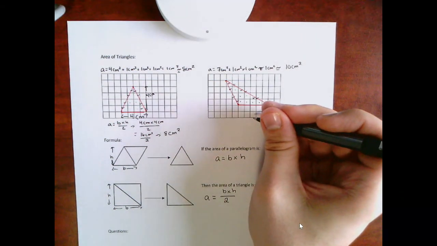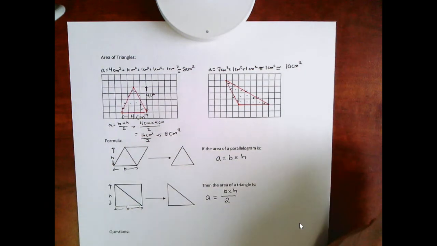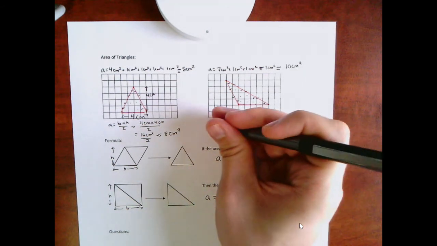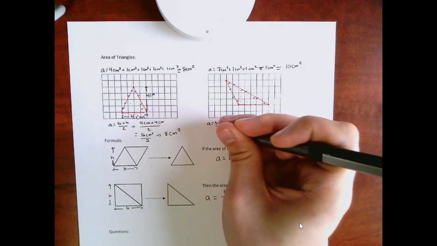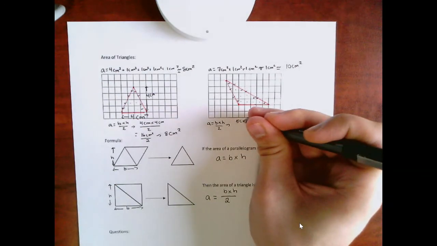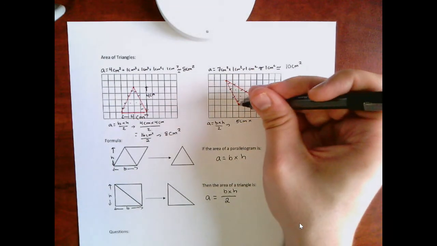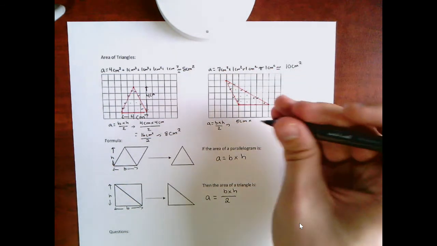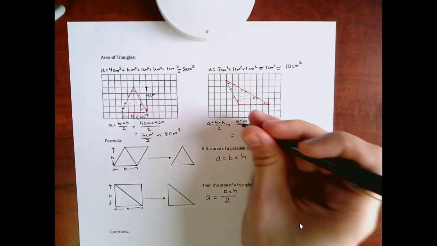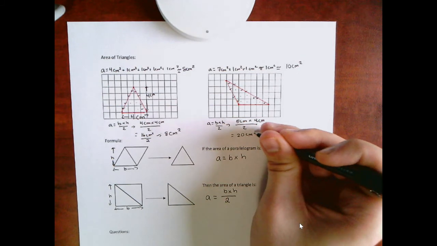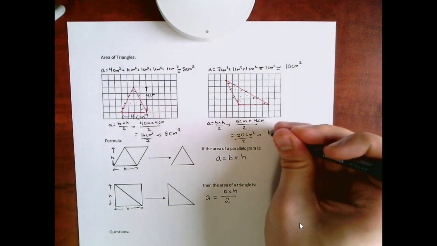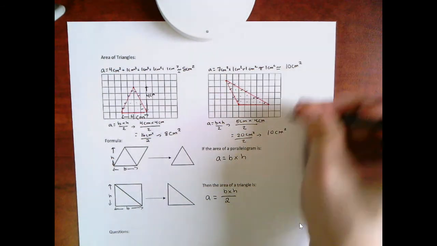And the same thing with this one. We can calculate the area of this one. Again, putting that information into our formula. Our base is 1, 2, 3, 4, 5. So our area would be base times height divided by 2, which is 5 centimeters times. Now, what's our height? Our height is all the way to the top. 1, 2, 3, 4. 4 centimeters. All of that divided by 2, which gives us 20 centimeters squared divided by 2. And 20 centimeters squared divided by 2 is 10 centimeters squared, which again is the same as the value on top there.